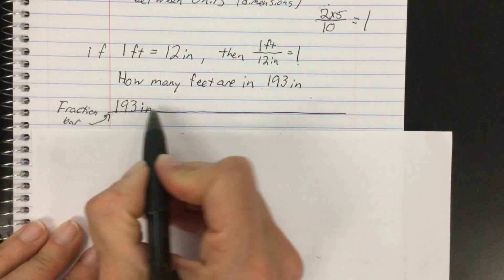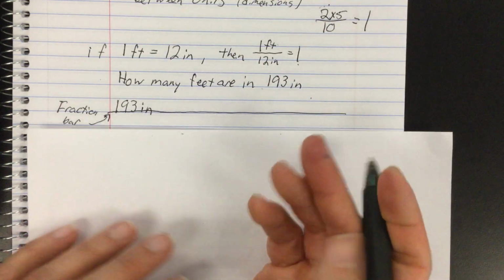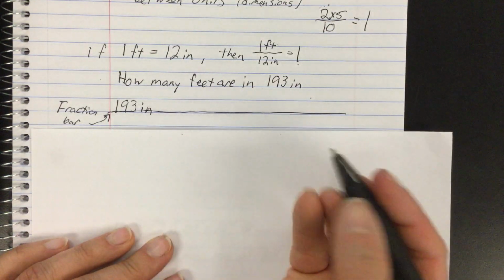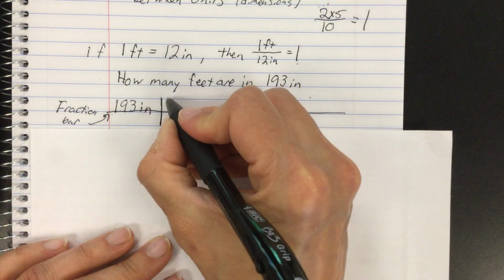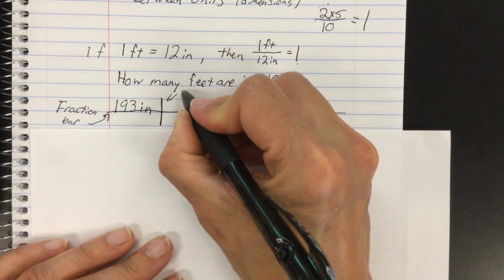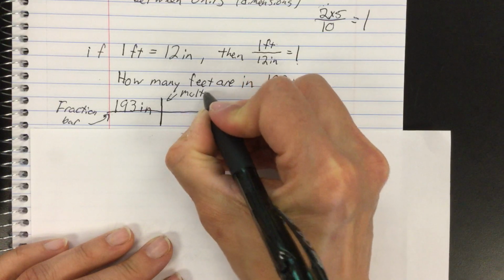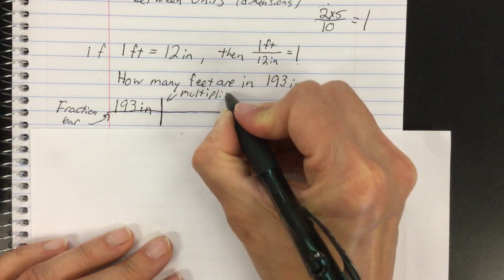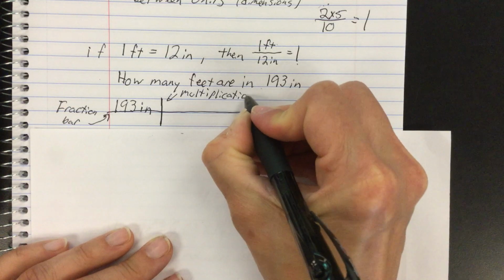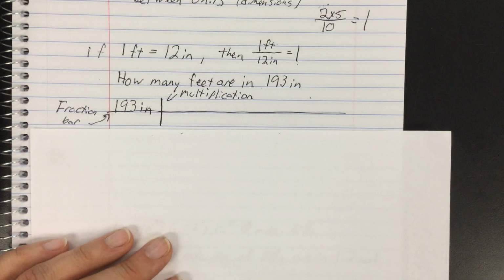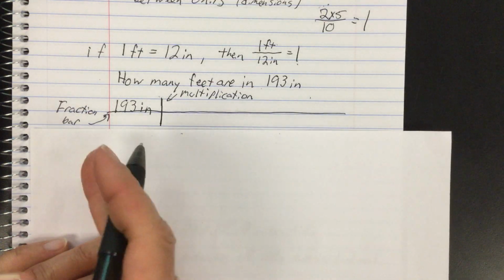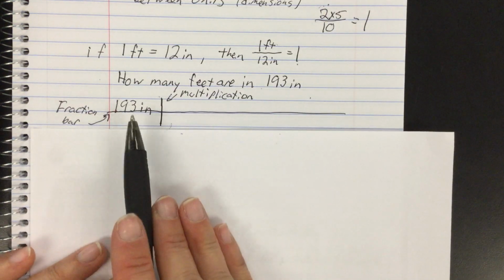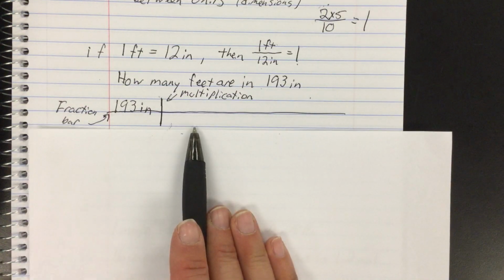We take the numbers on top and divide them by the numbers on the bottom, just like we've always done. Then I'm going to draw a line right here. I'm going to call this a multiplication bar. I know that's not a thing. Really, it's a parenthesis. It closes off this 193 so that it sets it aside, and I can tell the difference between this and the next thing we're going to write in here.